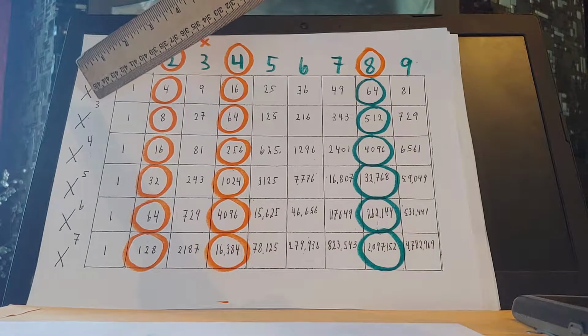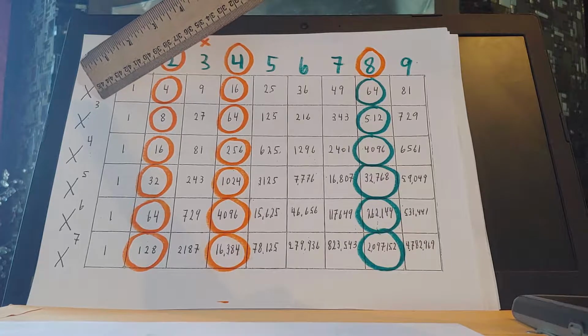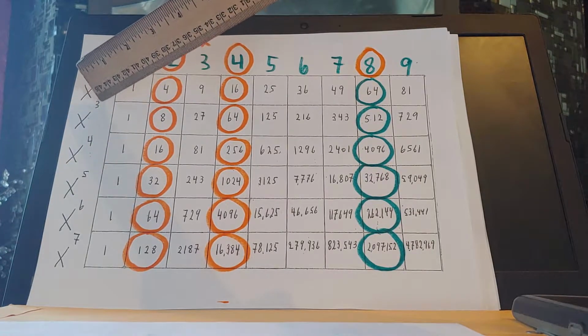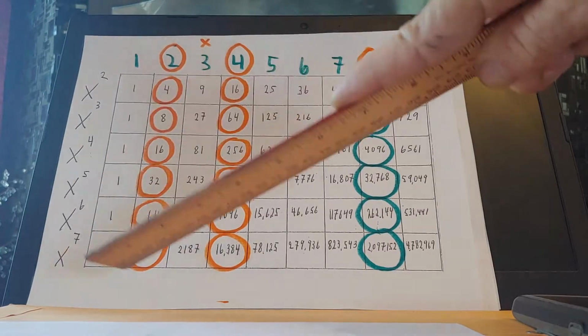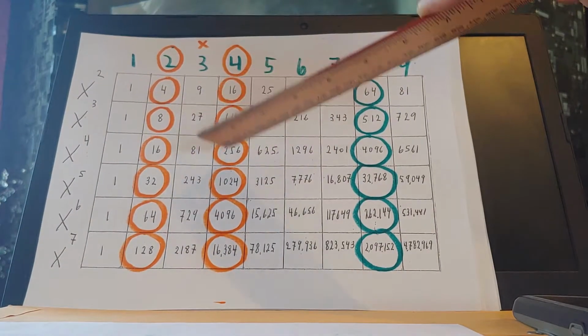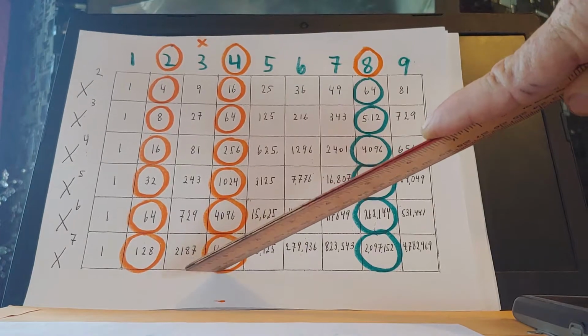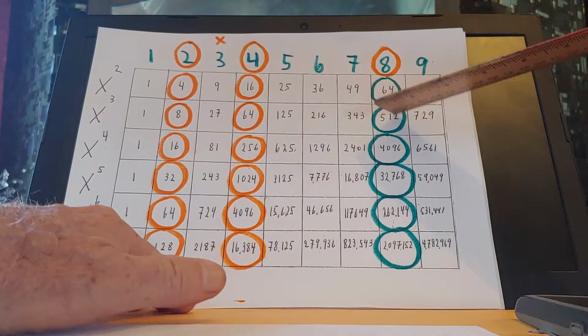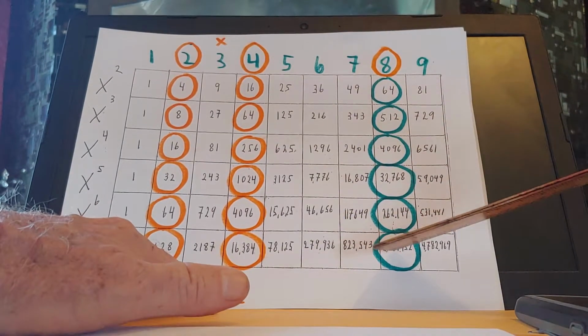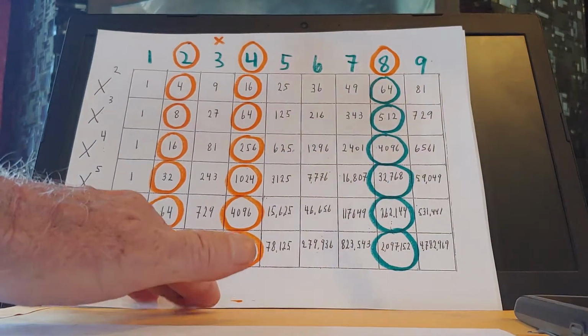So 3 times 4. X to the third times x to the fourth is going to be x to the seventh. 8 times 16 is 128. 64 times 256 is 16,384. 512 times 4096 is 2,097,152.